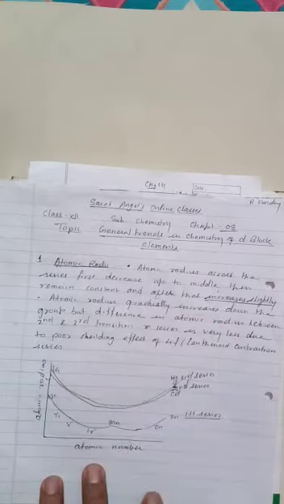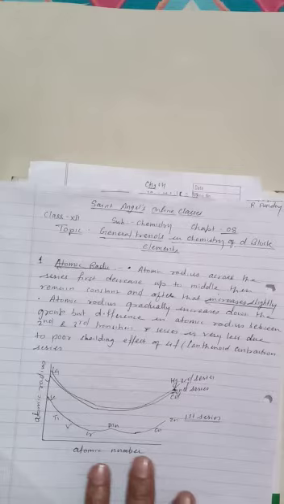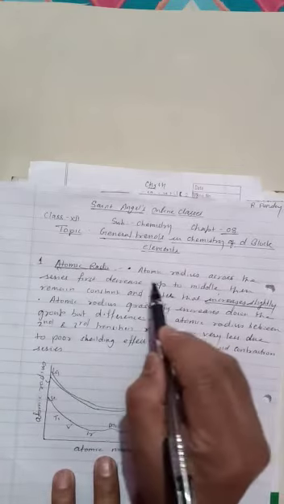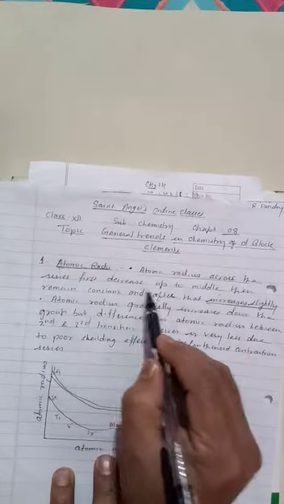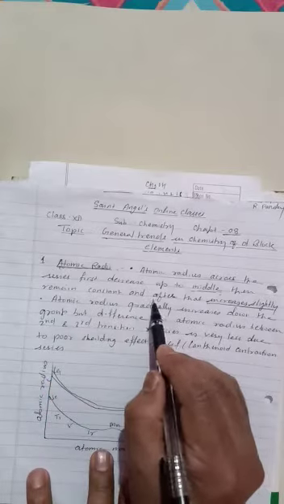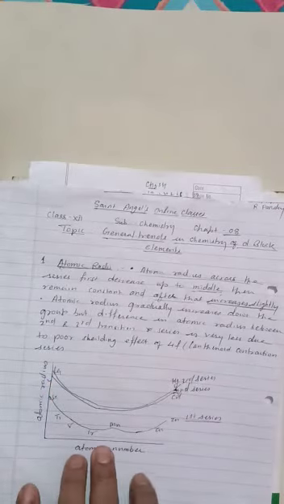Atomic radii is a general property of the periodic table, and as you know, atomic radii decrease across the period and increase down the group. But in the case of transition elements, the atomic radii across the series first decrease up to the middle elements, then remain constant, and after that increase slightly.